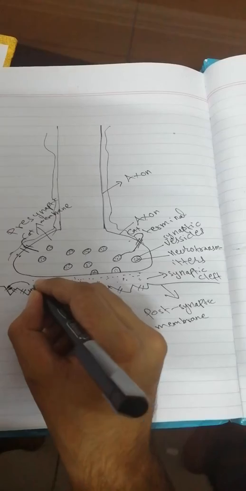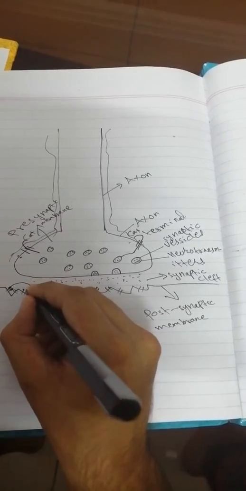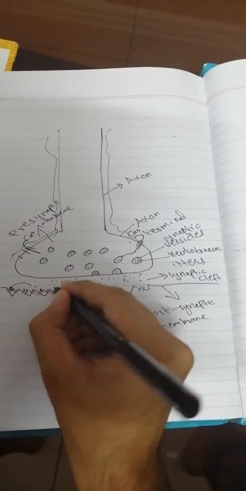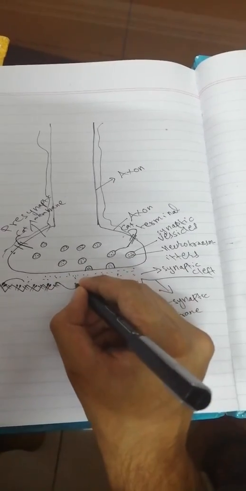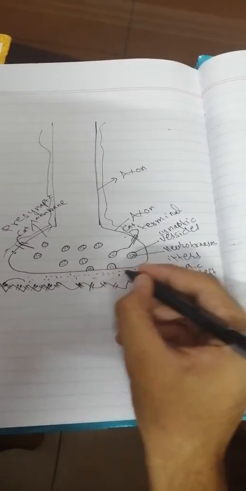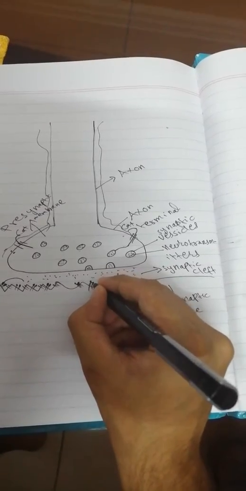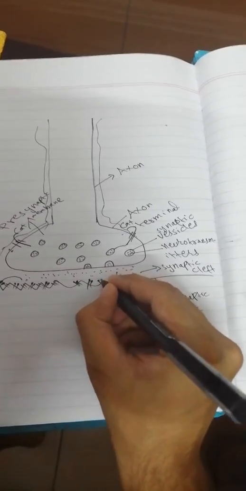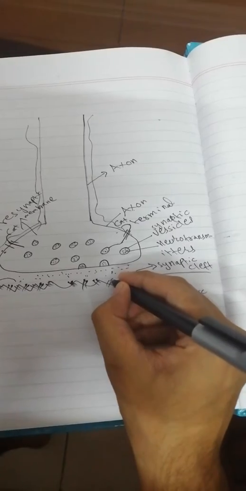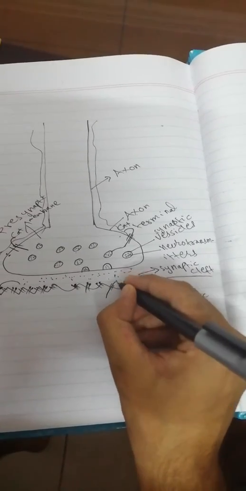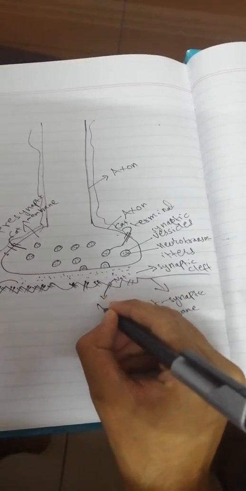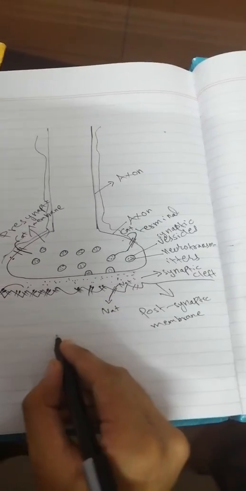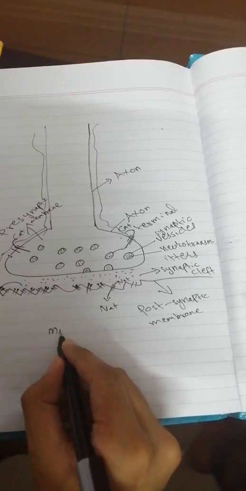And when they attach to the receptors, the sodium ions start to pass through these channels towards the muscle fiber.